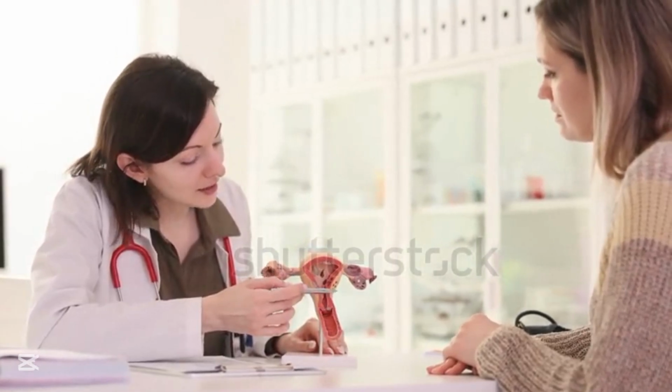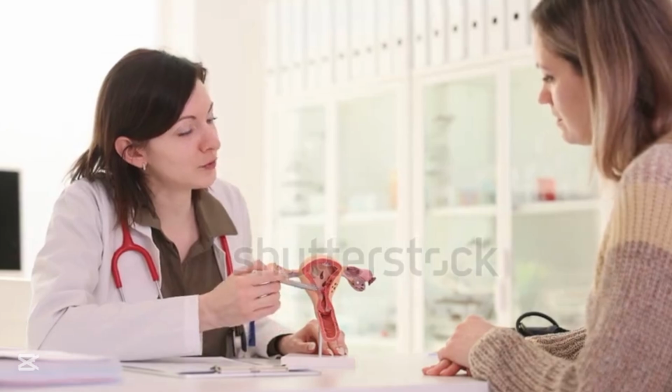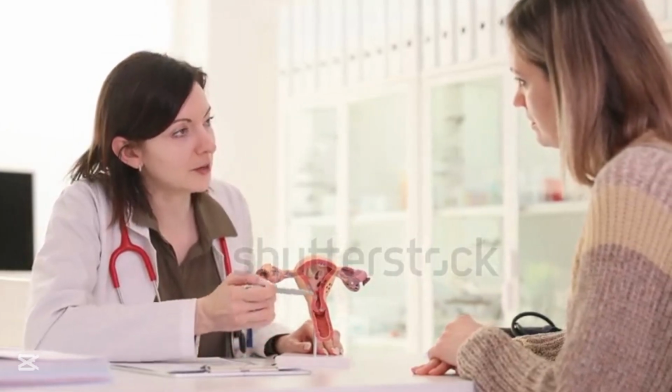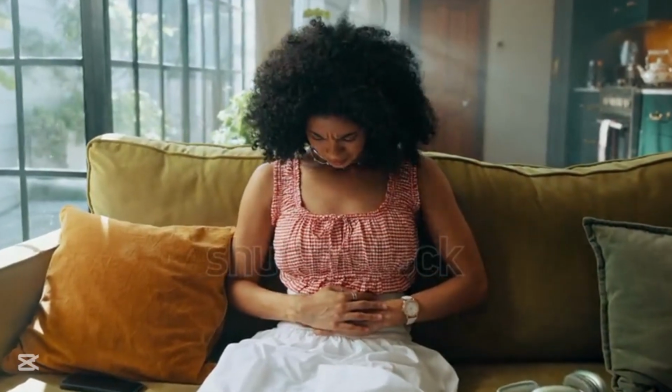It is generally an infection which is spread from the lower genital tract, that is the vulva and the vagina, to the upper genital tract, that is the uterus, the ovaries, and the fallopian tube, which is caused by an infection. The disease is more common in women who are aged between 15 to 25 years old.